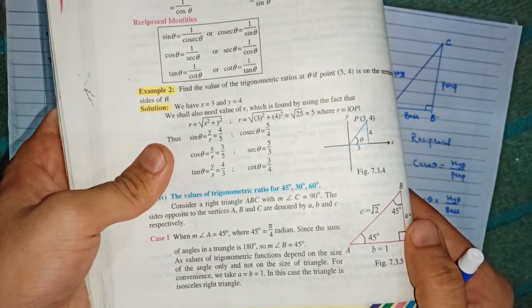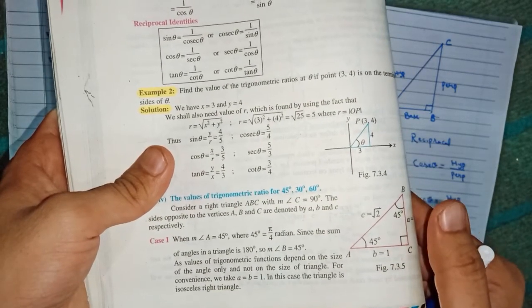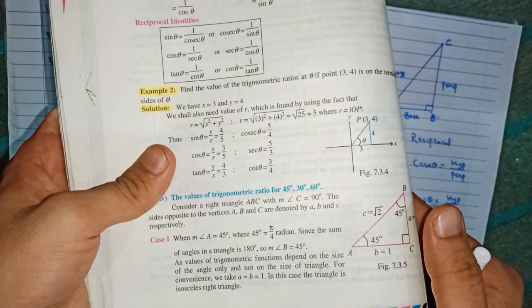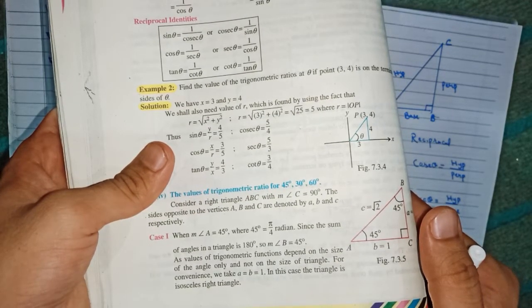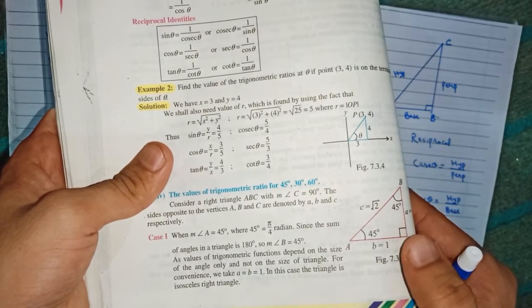Since the sum of angles is 180, measurement angle B is 45. As values of trigonometric functions depend on the size of the angle, not on the size of the triangle, for convenience take a equal 1, b equal 1.